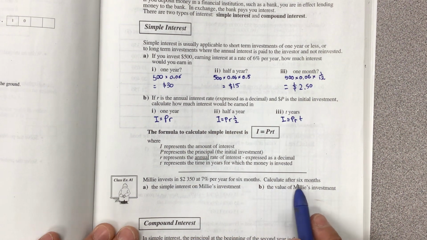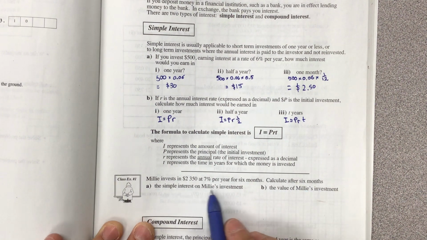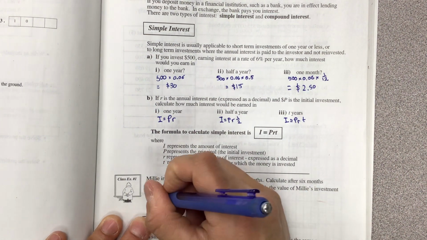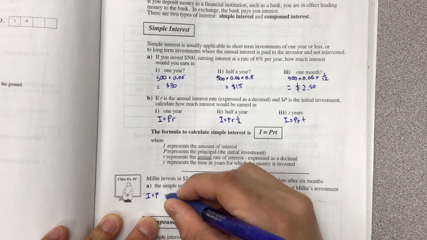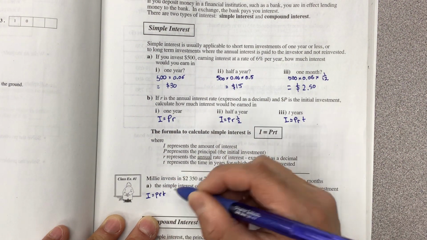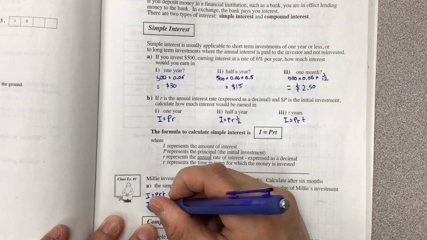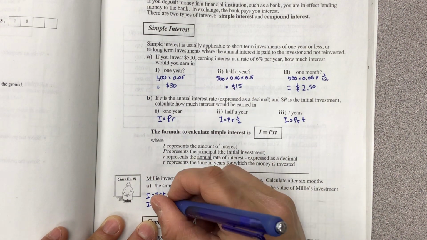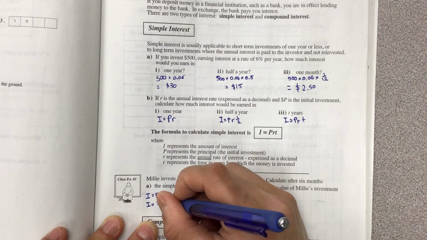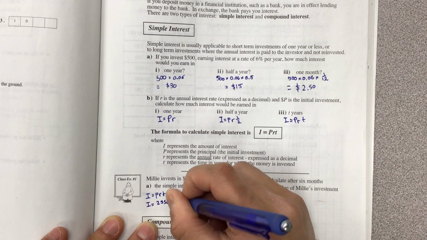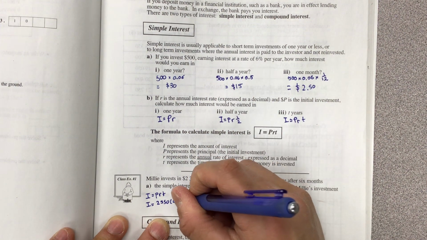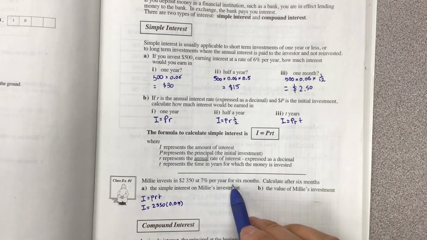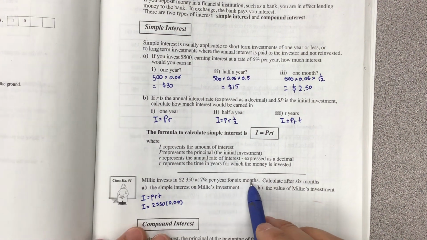Let's look at class example number 1, where Millie invests $2,350 at 7% per year for 6 months. We want to calculate after 6 months the simple interest on Millie's investment. We plug into our formula principal times rate times time, which is $2,350 times our rate as a decimal, 0.07, times 1/2 for 6 months.